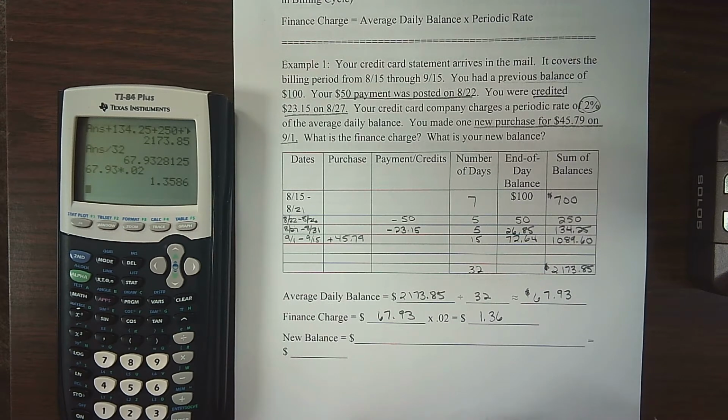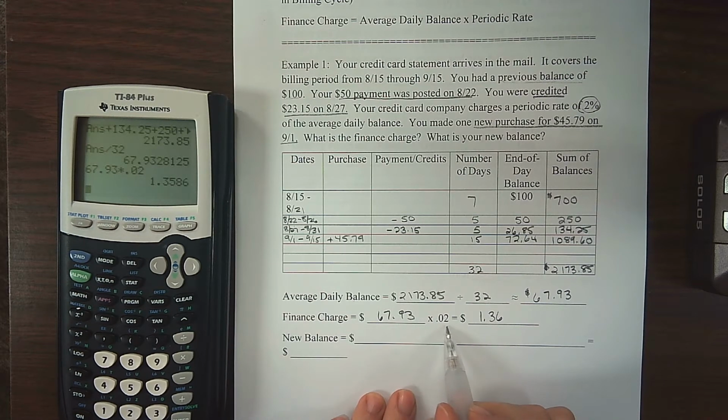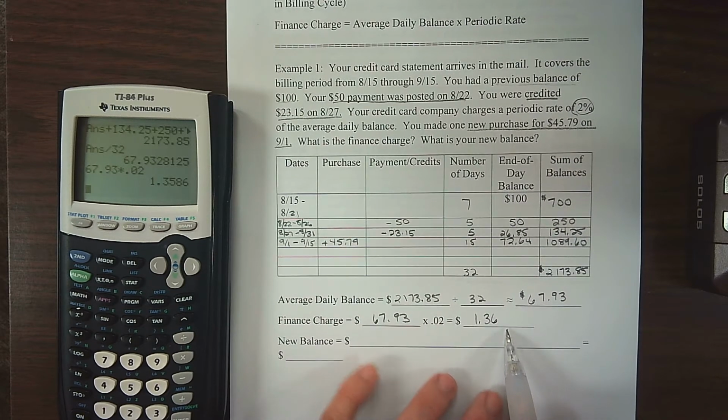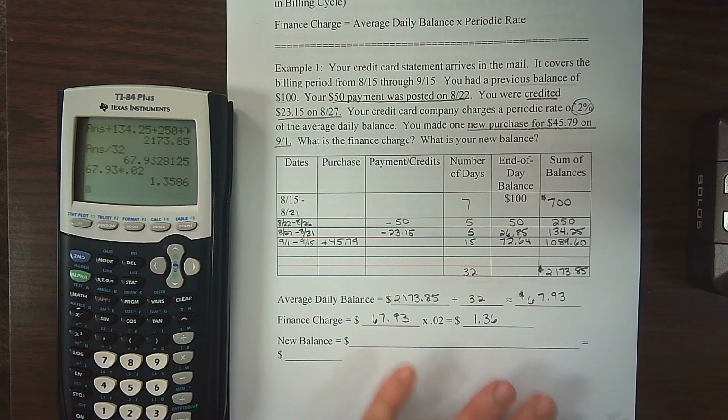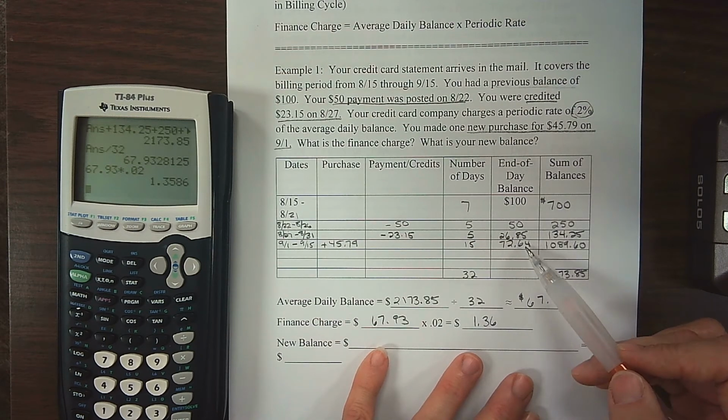Now, I know some of you are thinking, Mrs. Schaus, you talked about how when we have a very high annual percentage rate, we're going to be paying a lot of money in interest. And with an APR, remember this periodic rate is a monthly rate. So if I multiply the 2% times 12, we're talking about this being 24% APR, not a good APR. $1.36 doesn't seem like that much money to pay, does it?